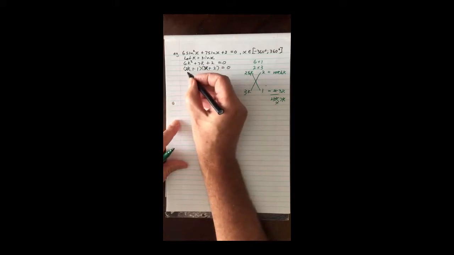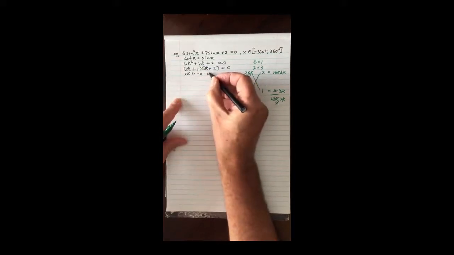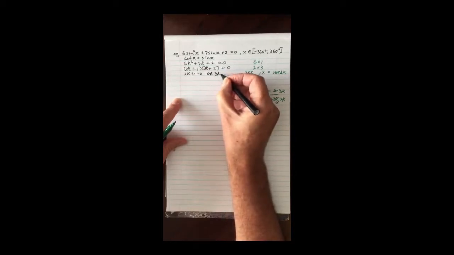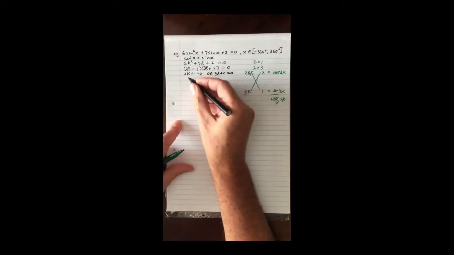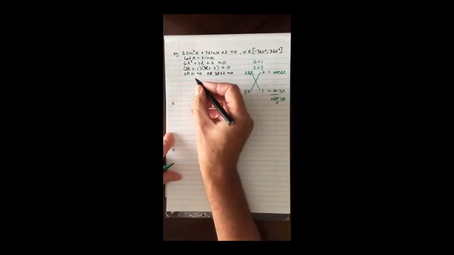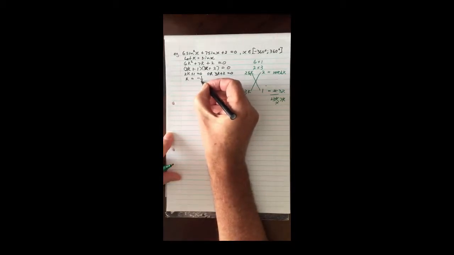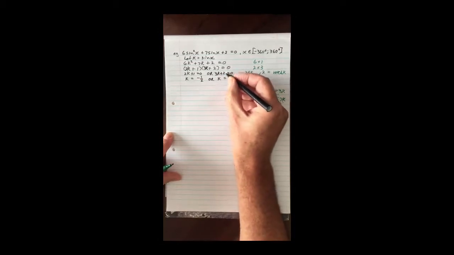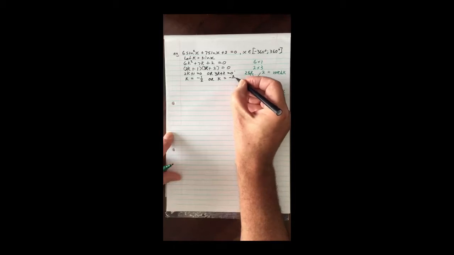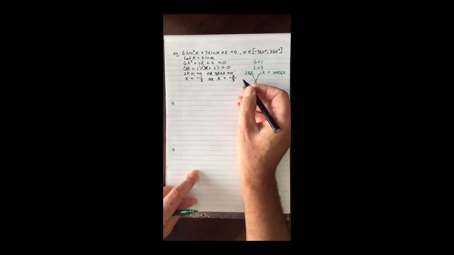So in this case, we can say that 2k plus 1 is equal to 0, or 3k plus 2 is equal to 0. And that's a very simple equation that we can solve. So k is equal to minus a half, or k is equal to, if I take the 2 over to that side, it becomes negative as well, minus 2 over 3. So we have 2 solutions over here.